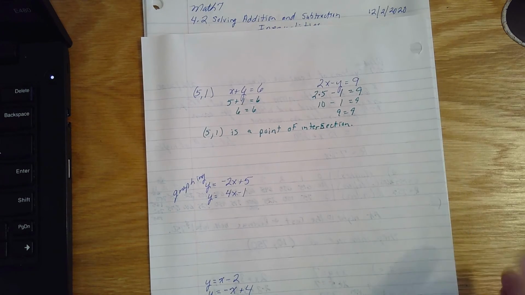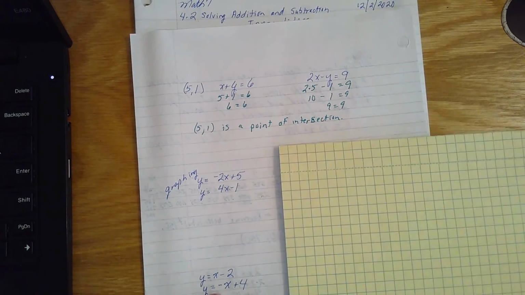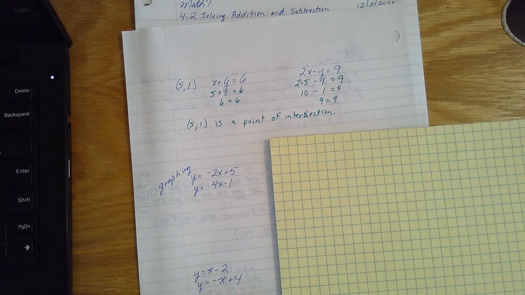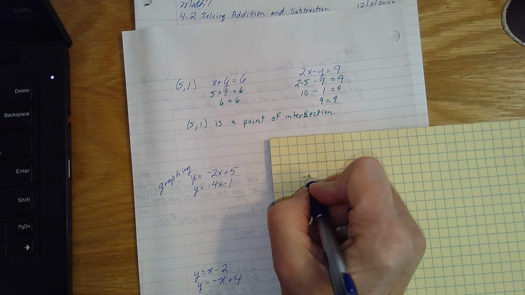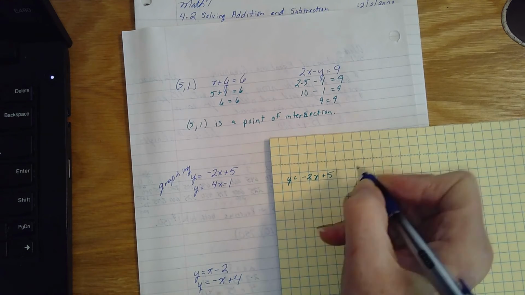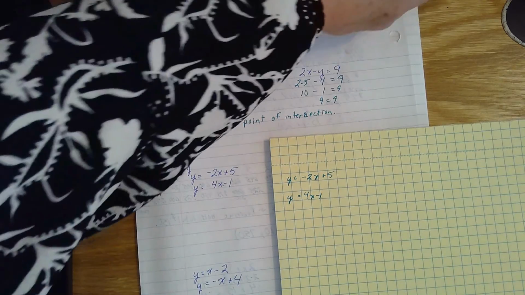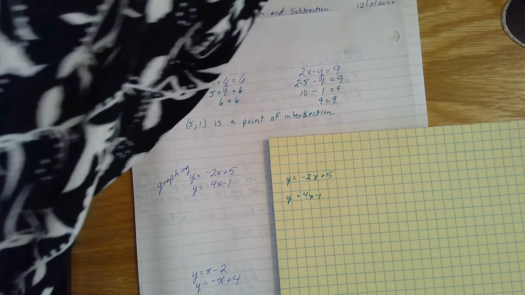Okay, so to graph these, I'm going to grab a sheet of graph paper, which I have now misplaced. There we go. So y equals negative 2 times x plus 5, and y equals 4x minus 1. So I'm going to set up a grid.